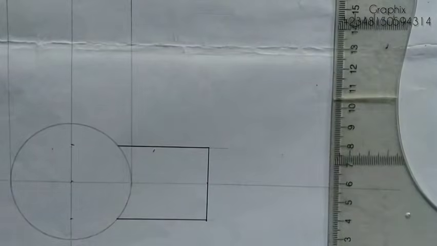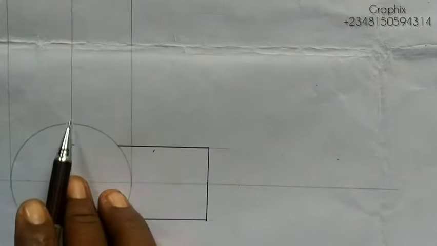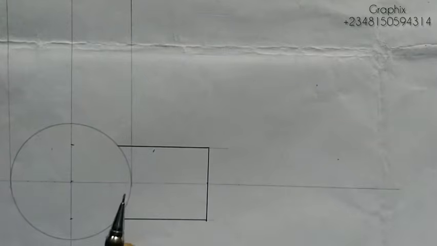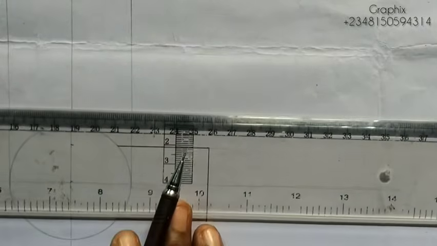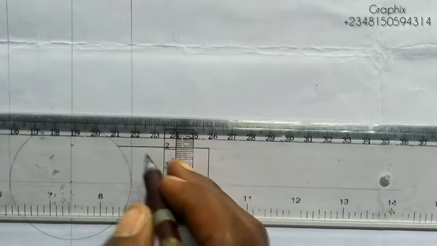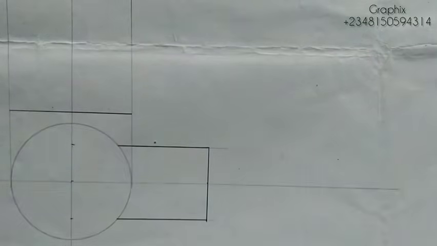Now in doing that, I'll take a distance away from the circumference, from this plan here. It can be at any length. So I'll just take a little here, and I'll connect this point to this point. You can see that. So then the next thing I'll do is this.